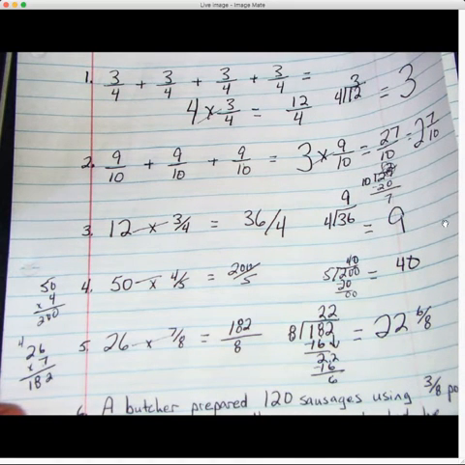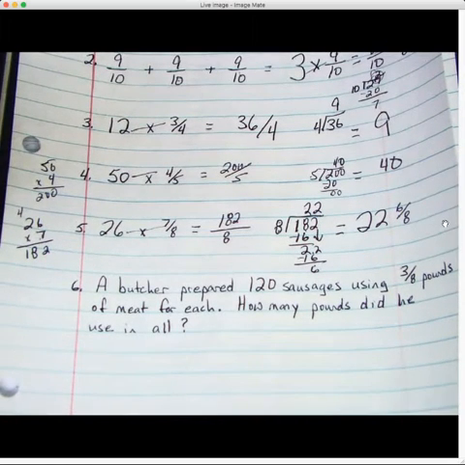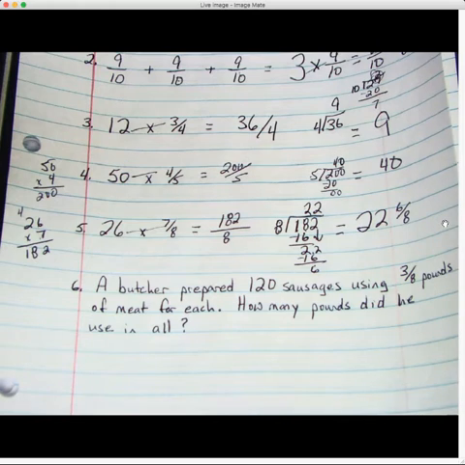That was a lot of work for that one problem, wasn't it? I don't think you have many that are that big on your assignment today. And you will have some word problems. I think there's 3 or 4 word problems on today's assignment. So let's read this one and work it together. A butcher prepared 120 sausages. That makes me want some sausage for breakfast. Using 3/8 pounds of meat for each. How many pounds did he use in all?